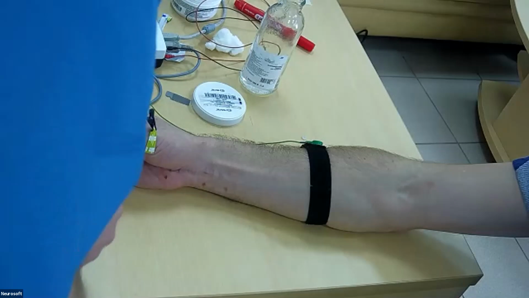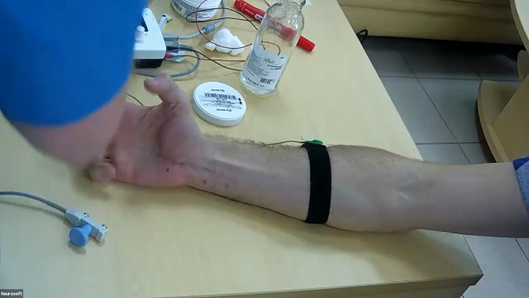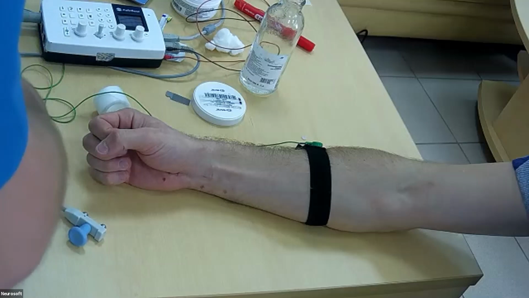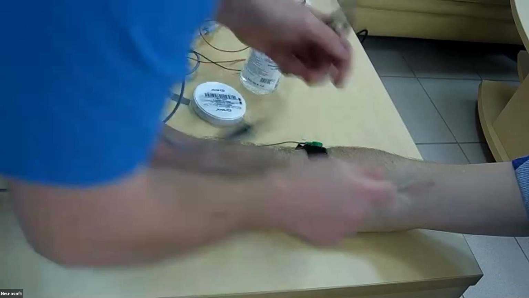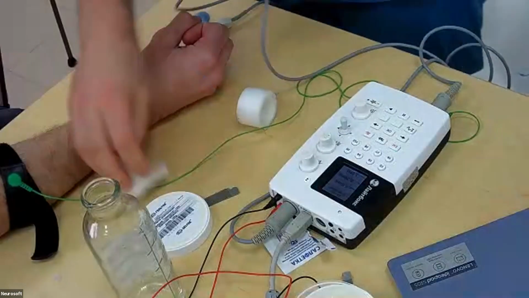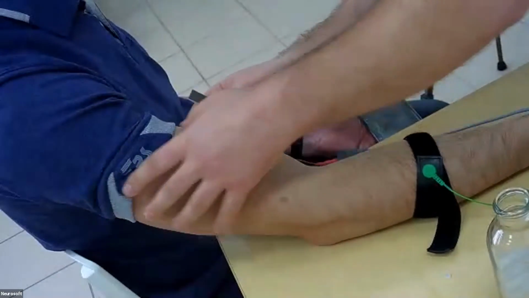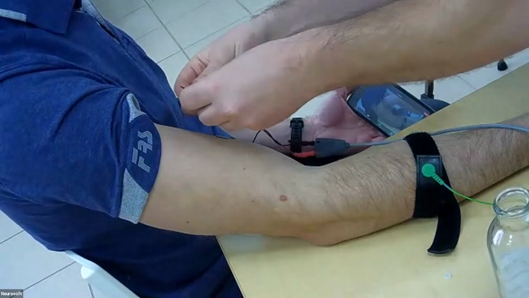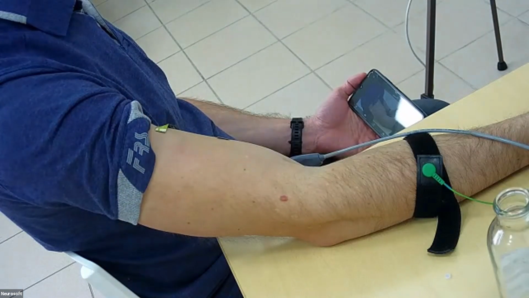We will use the biceps reflex, the bicipital reflex, and we need to set electrodes at the biceps: the active electrode at the middle of the biceps muscle, and the reference at the level of the biceps with the deltoid.